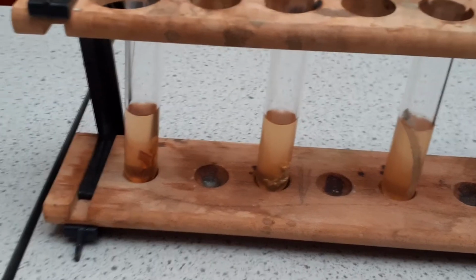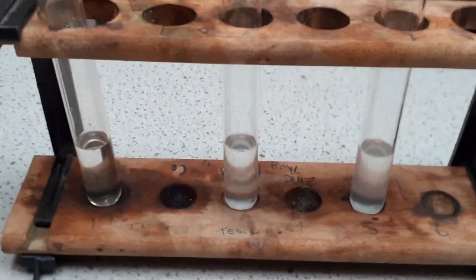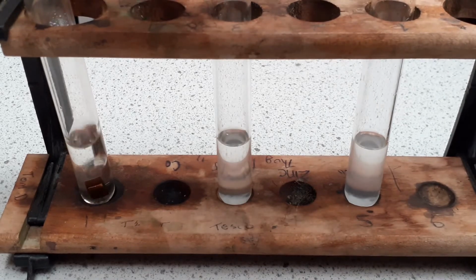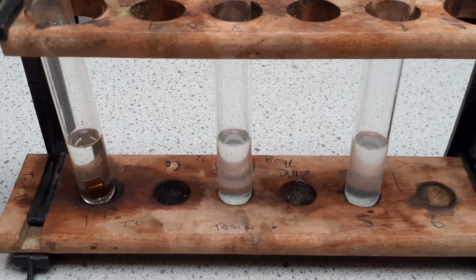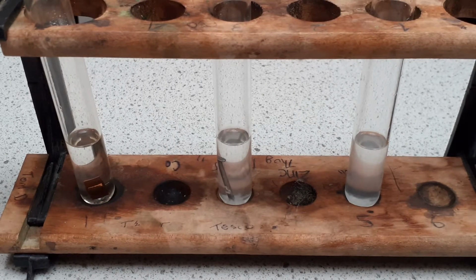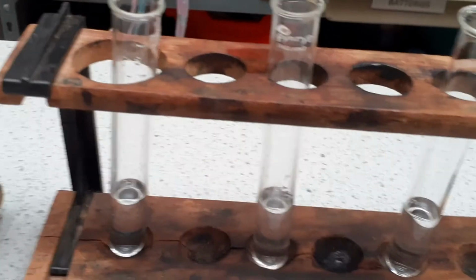Now, moving along further to our zinc sulfate. So the first one, piece of copper. Next one, piece of iron. And then to the last one, piece of magnesium. And finally, to the magnesium sulfate.